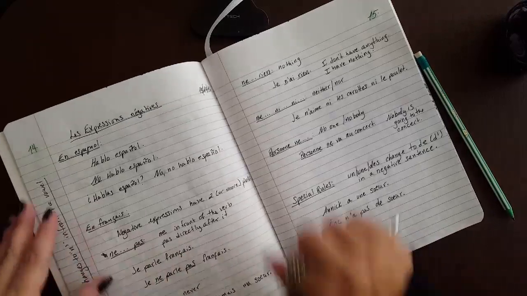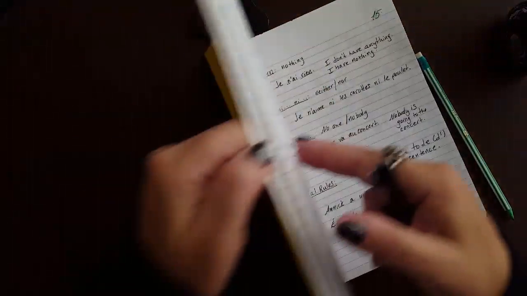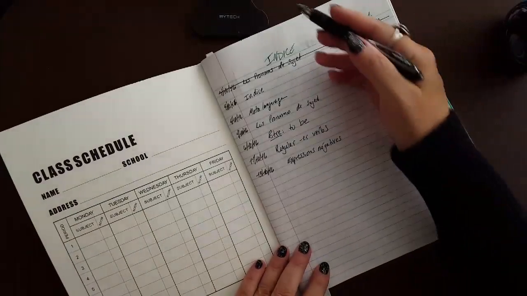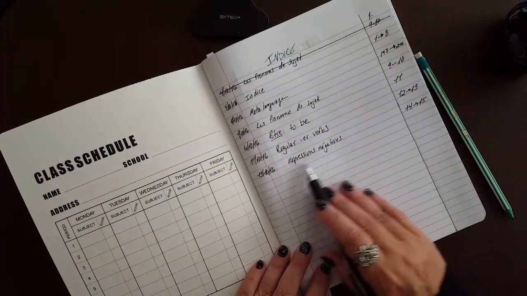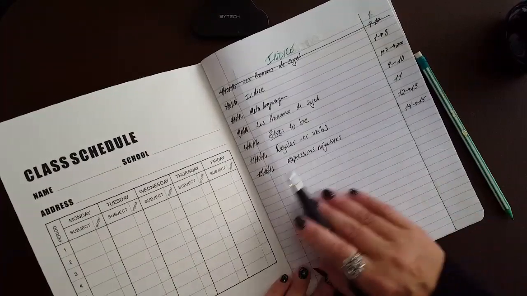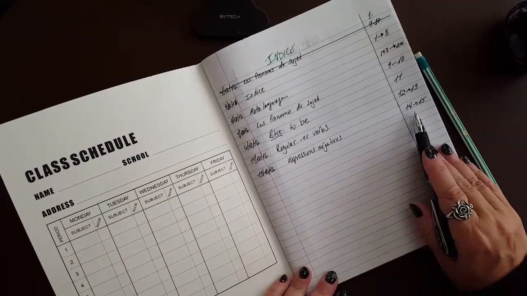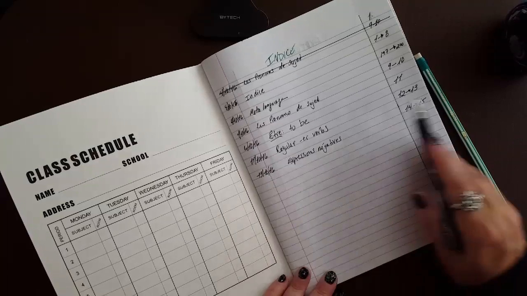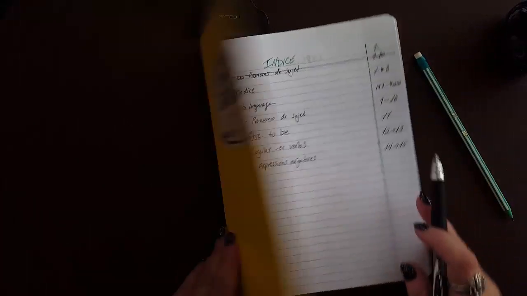Okay? Puis, s'il vous plaît, donnez l'indice. Ajoutez cette information à l'indice. So this information goes in your index. Remember your date, of course, and your page numbers.